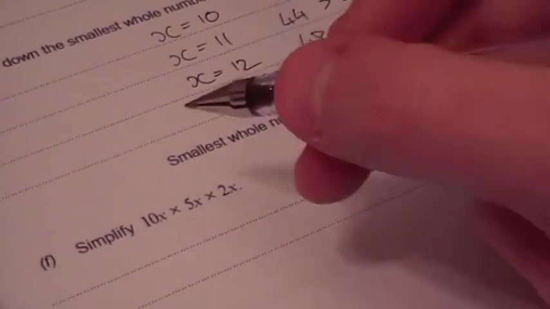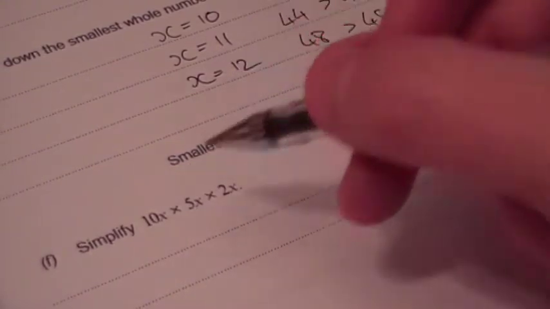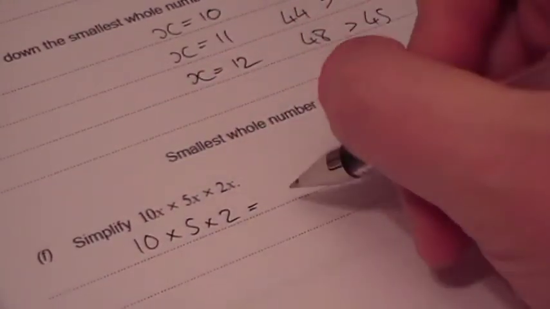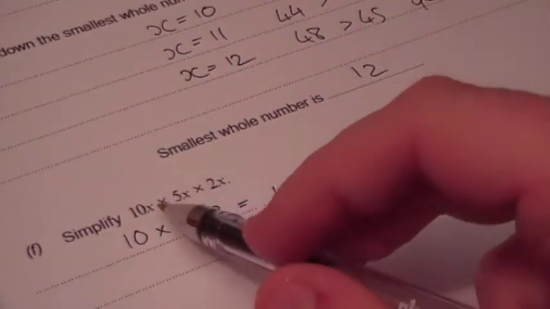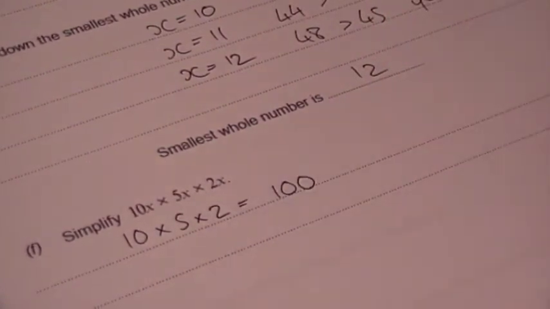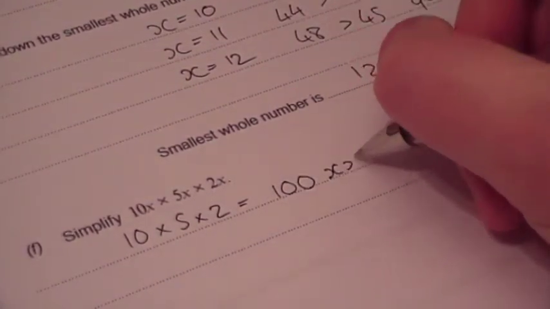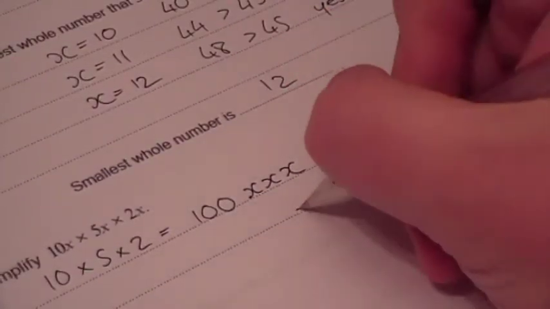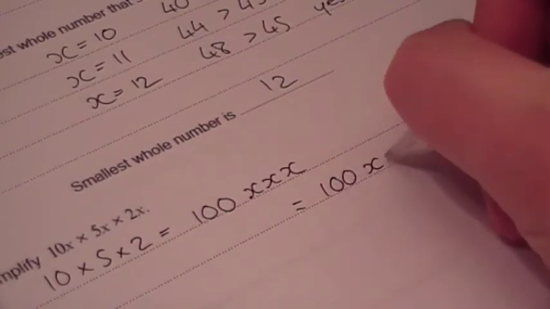Then we've got to simplify all with multiplication. So I've got my numbers to start with. 10 times 5 times 2 is 100. And then there's an x there, an x there, and an x there. So effectively it's 100x. But we know that that's poor form to write it like that. We should be saying x cubed.